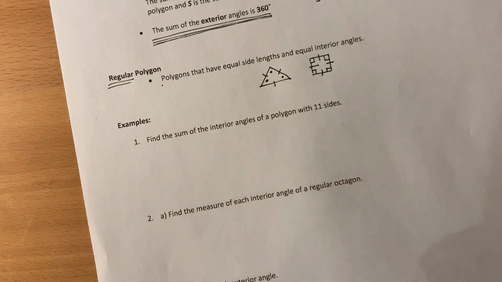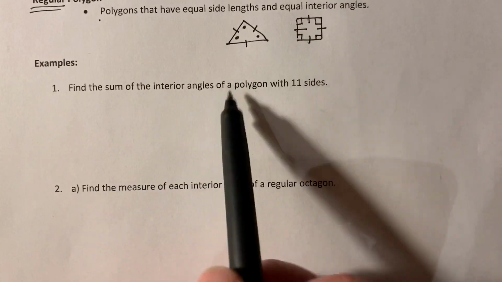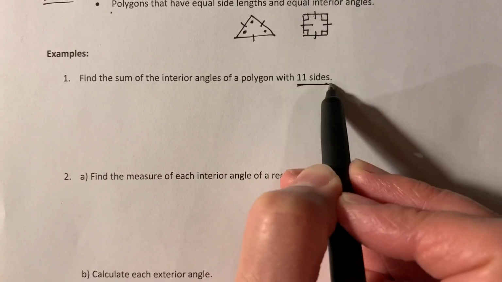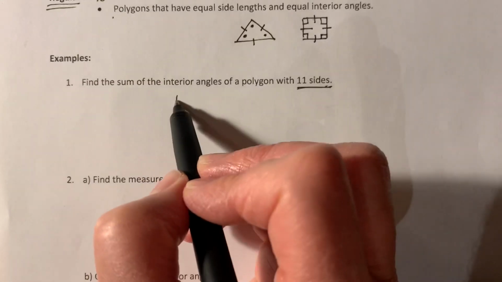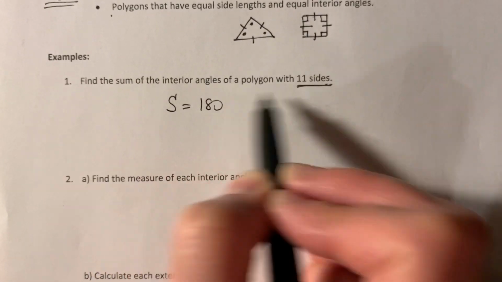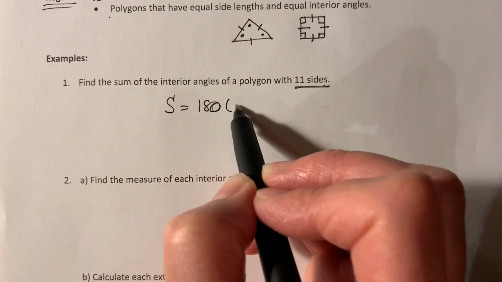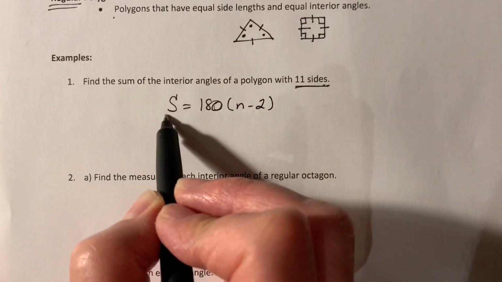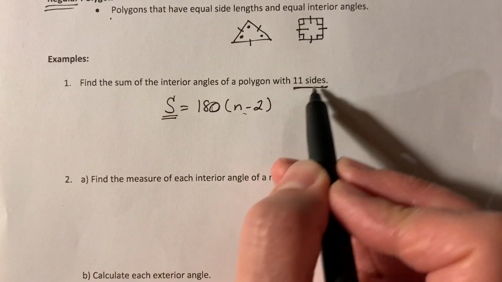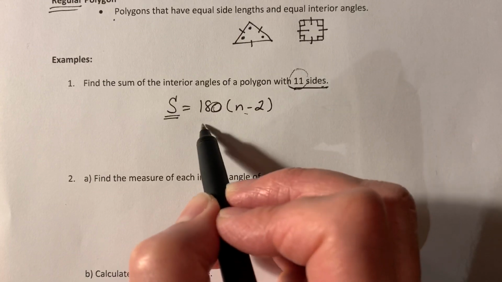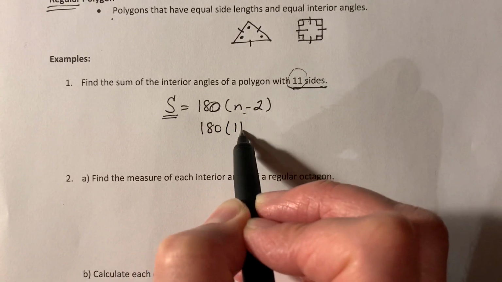Okay, let's look at the first example. Find the sum of the interior angles of a polygon with 11 sides. I'm not going to try and draw it, I'm just going to use my formula. I want the sum. The number of sides is 11, so put 11 in for n.